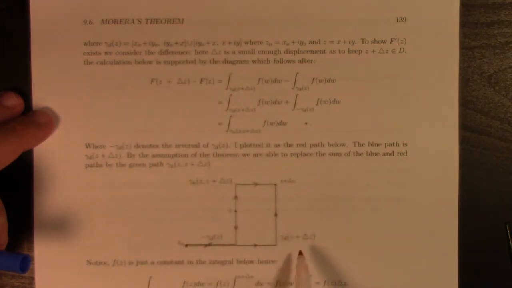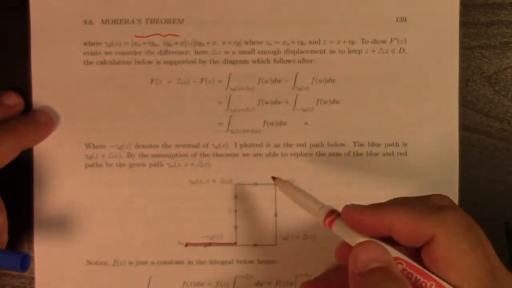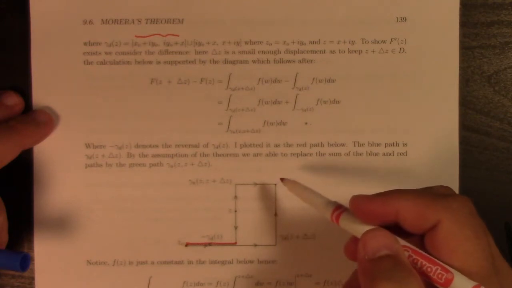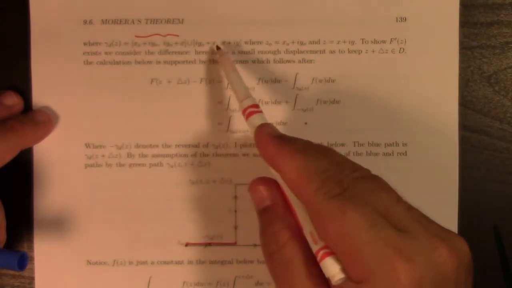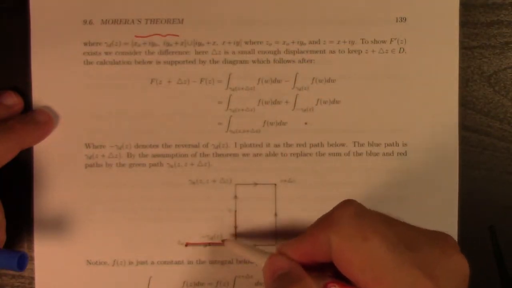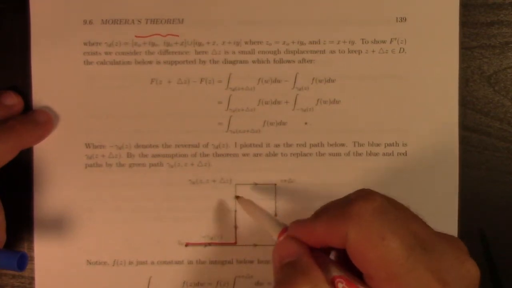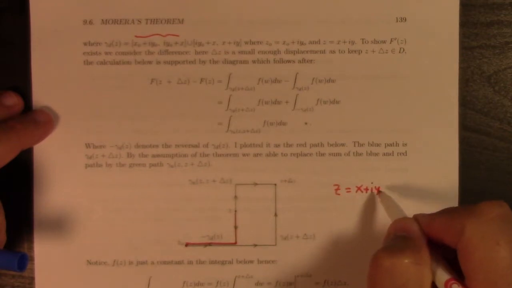So that would be basically like this, at that point. That's just this part. And then the y naught x goes up to here. Now I've got minus gamma in that picture. Now this z is the point x plus iy.